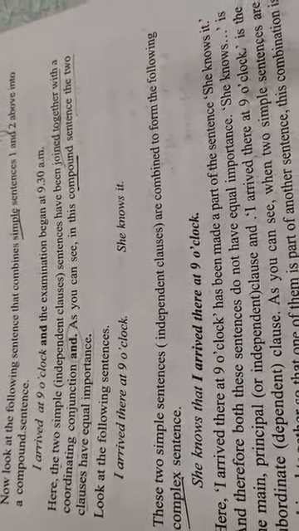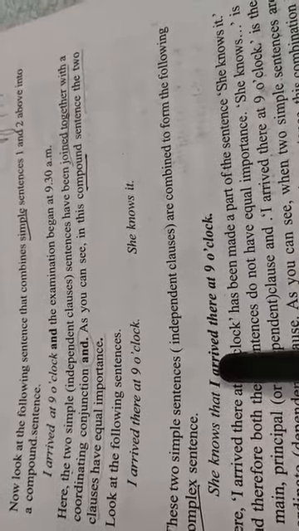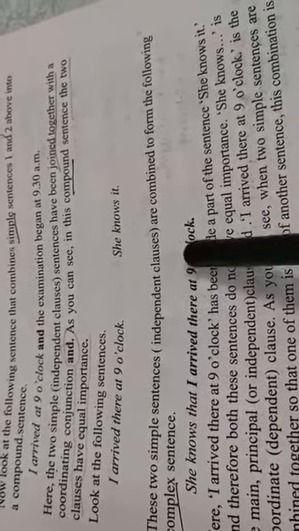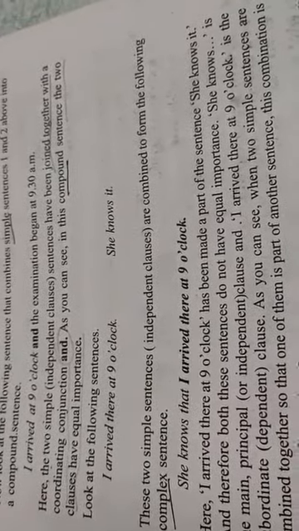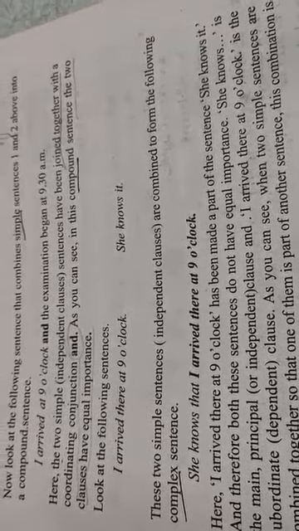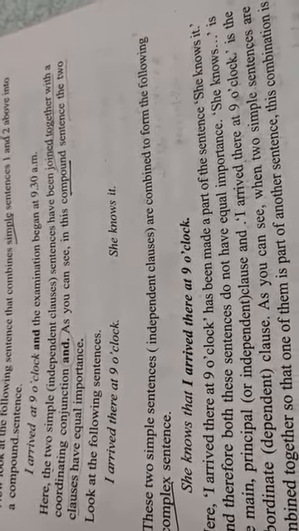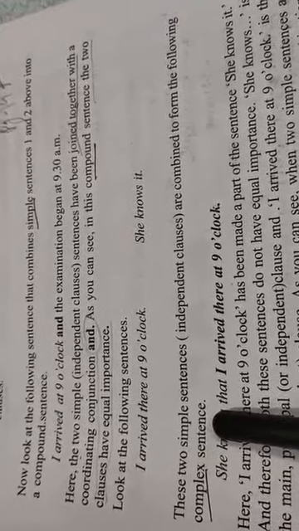The first one is the main clause and the second clause is the dependent, or it is known as the subordinating clause. So when two simple sentences are combined together and one of them is part of another, this combination is known as the complex sentence.